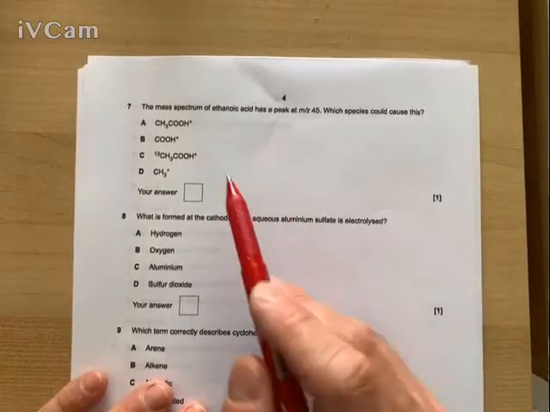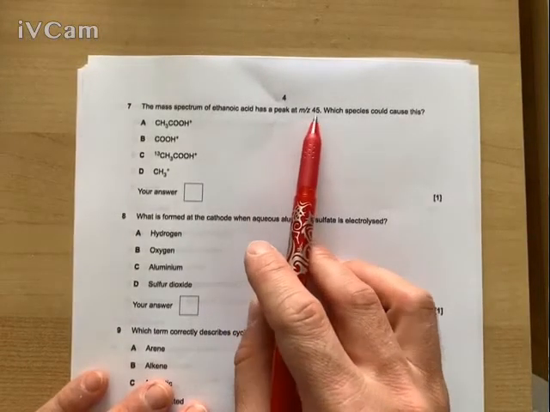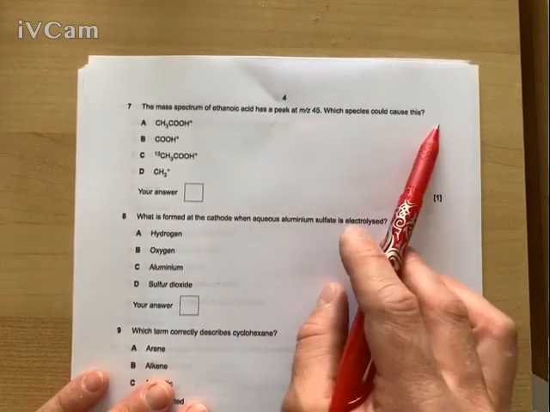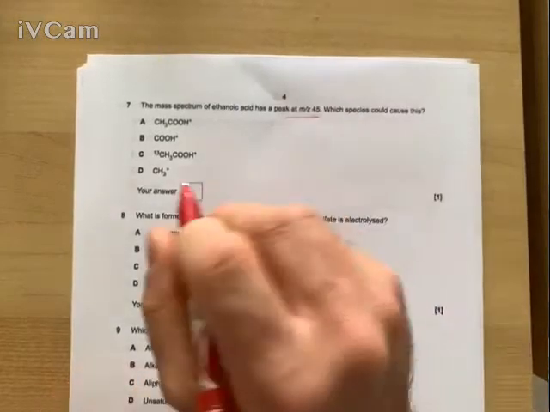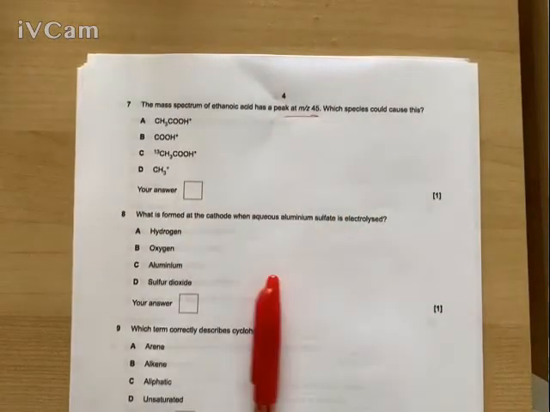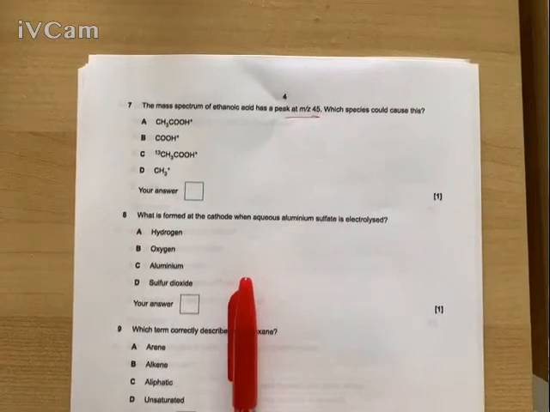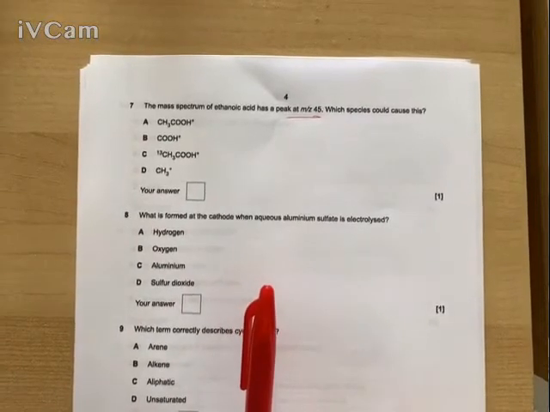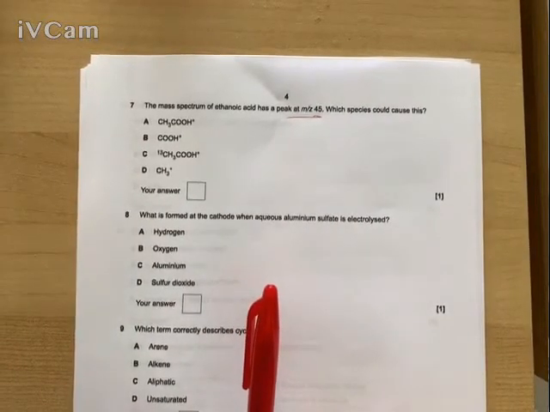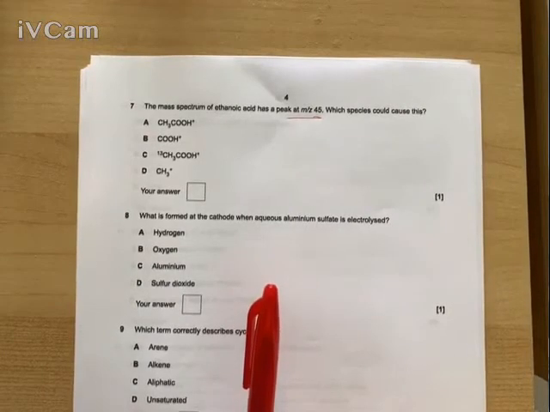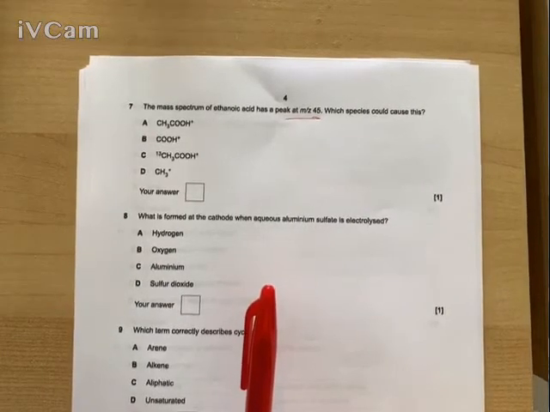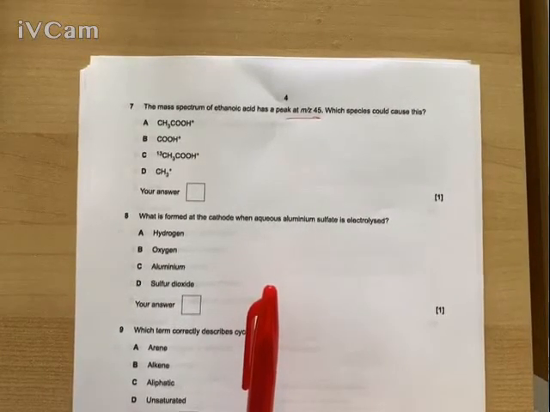And number 7, the mass spectrum of ethanoic acid has a peak at m over z 45. Which species has caused this? This is all about fragmentation. Remember, when you put organic molecules into a mass spectrometer, the first thing you do is bombard them with electrons in the hope of knocking out an electron from the molecule and creating a positively charged species. That positively charged species can then be accelerated and pass through the mass spectrometer.